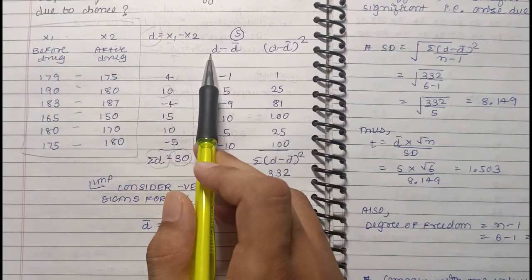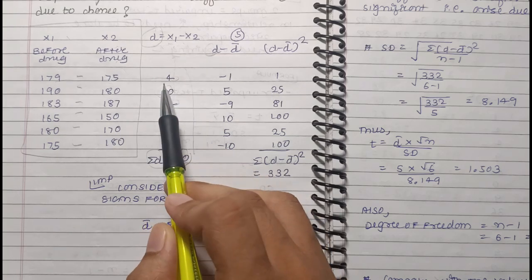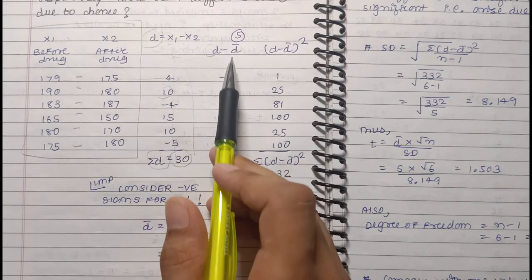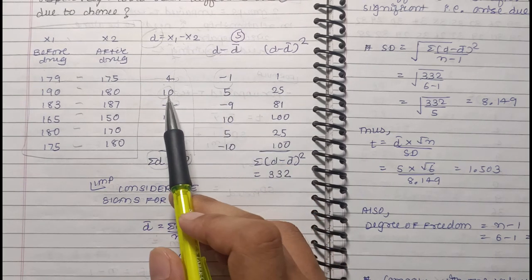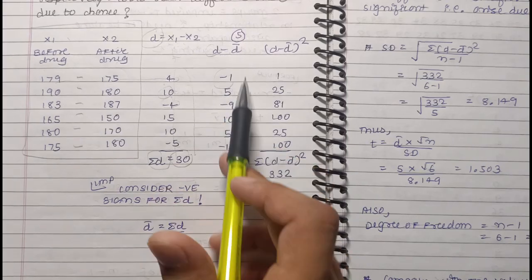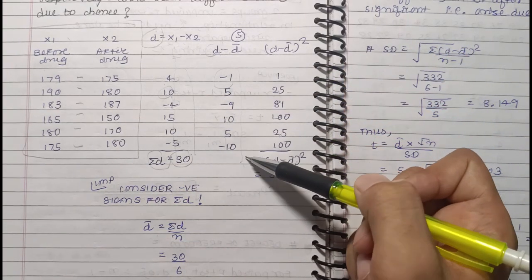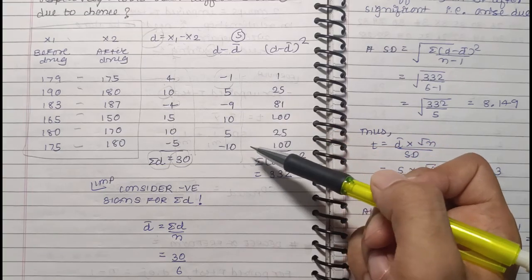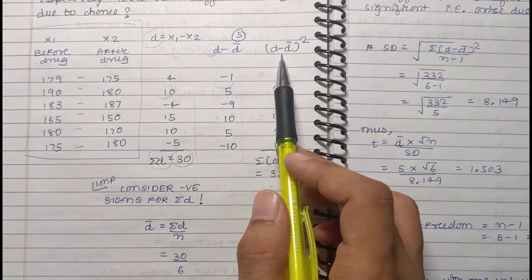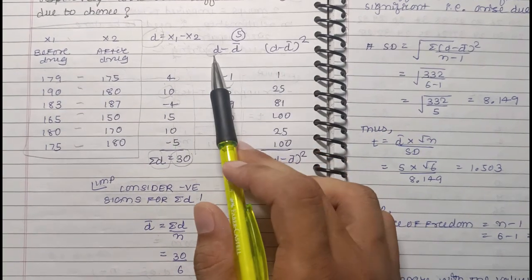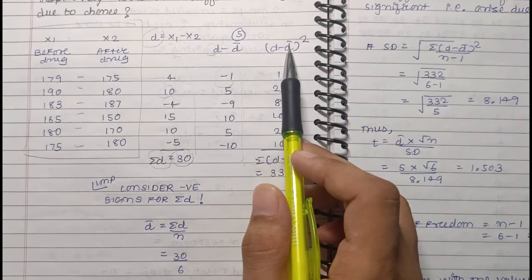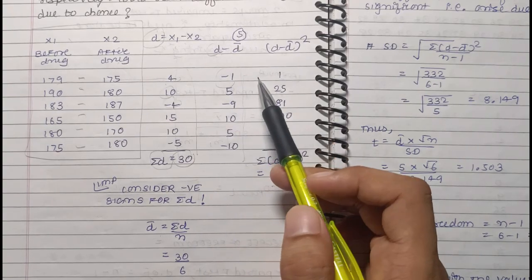So by putting the d value which we got from here, 4 minus 5, we get minus 1. Similarly 10 minus 5, we will get 5. Similarly we have to calculate all the values, and all the values are already calculated here. After that the next step is to square this d minus d bar. When squaring is done, the negative sign is eliminated.